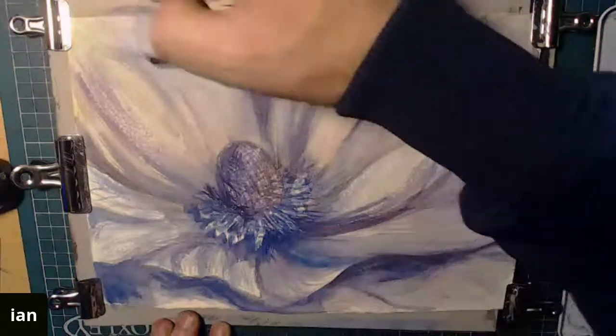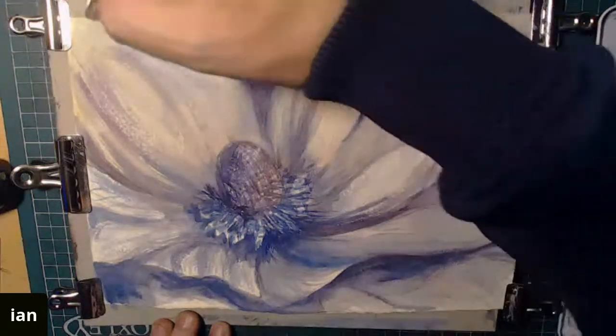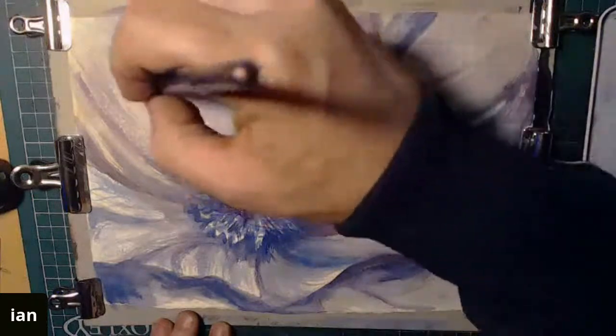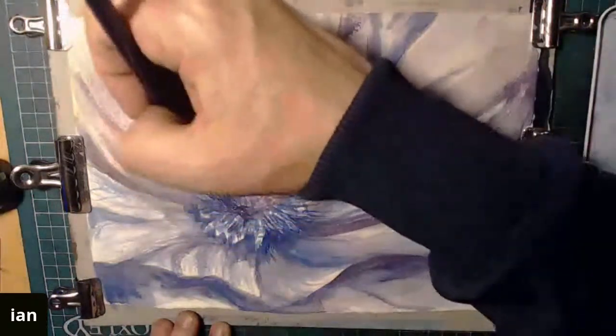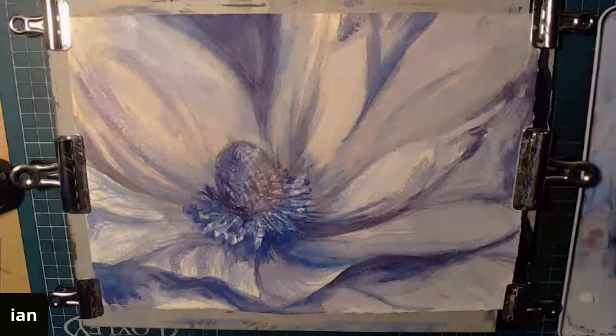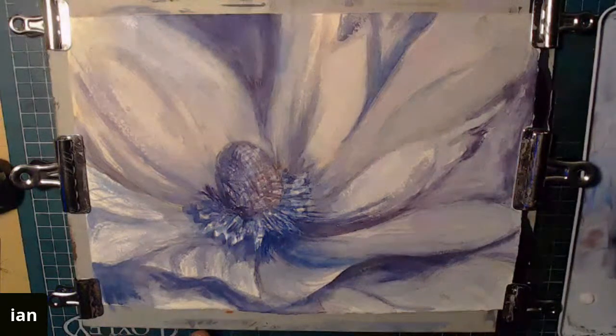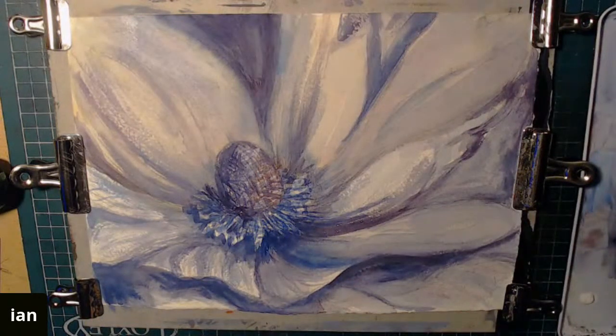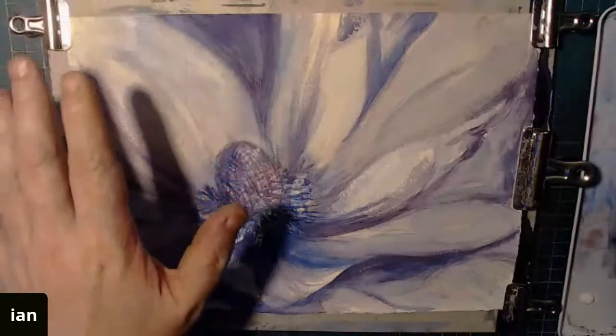Most of this painting today has been done with dry brush, strangely enough. Because I know with a lot of florals, I know this one artist that does watercolor florals, and it's very flowy with the water. She lets the paint flow in the water.